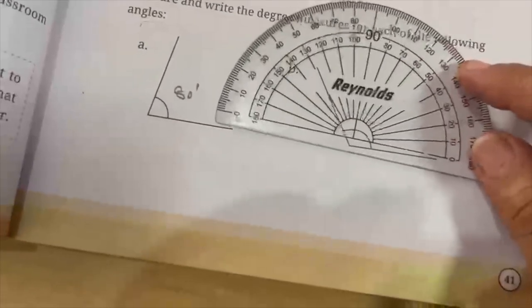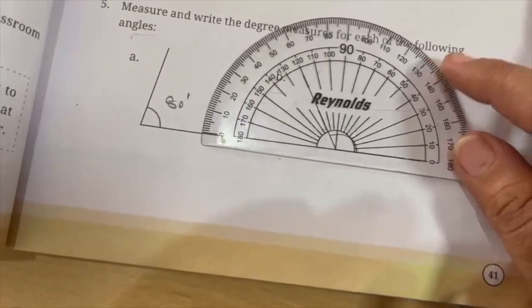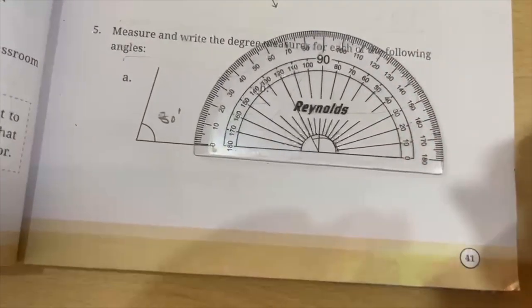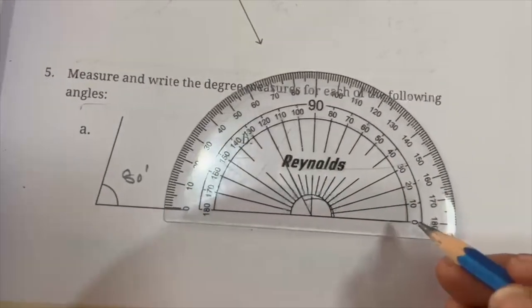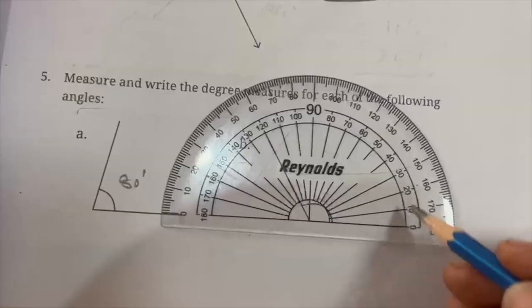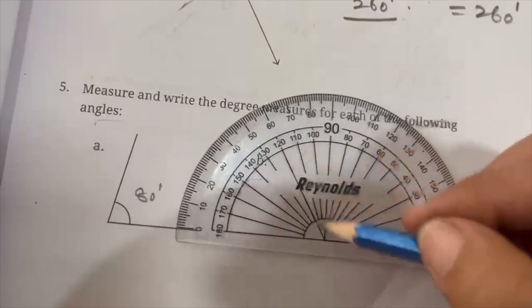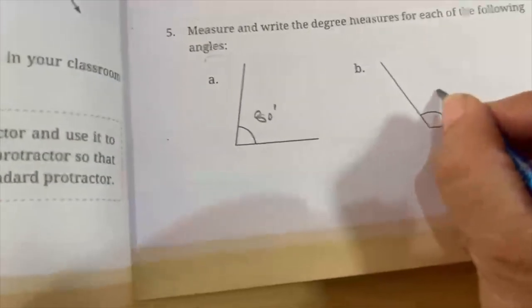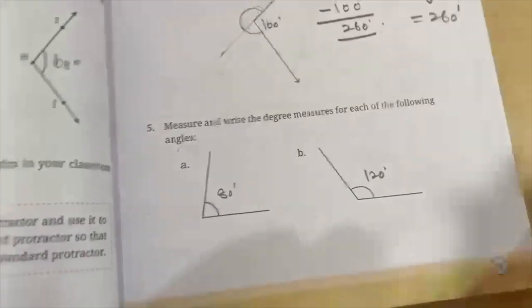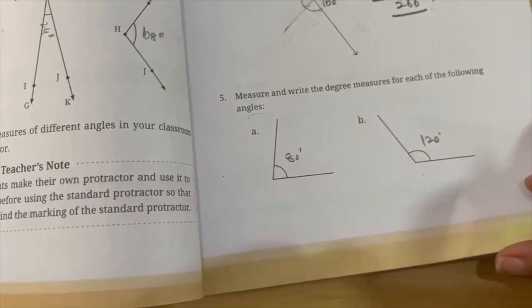If you come to part B, now it's easy. We take this as the baseline and we see the angle. Now we check which is 0, the inside 0. So 0, 10, 20, 30, how much is the second ray? 120. So our second angle is 120 degrees. So how to use a protractor is important to measure these angles.